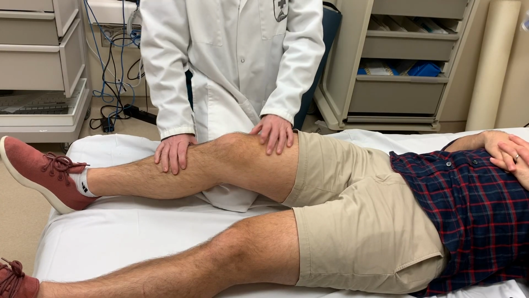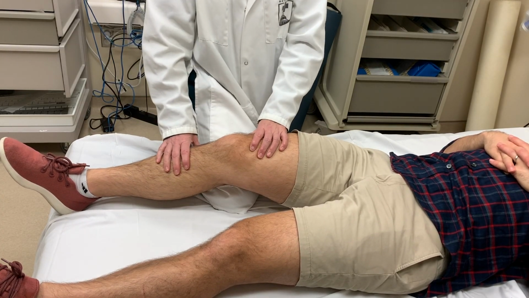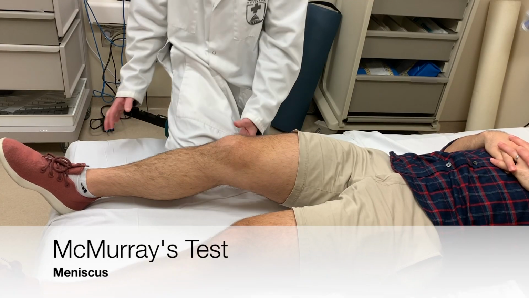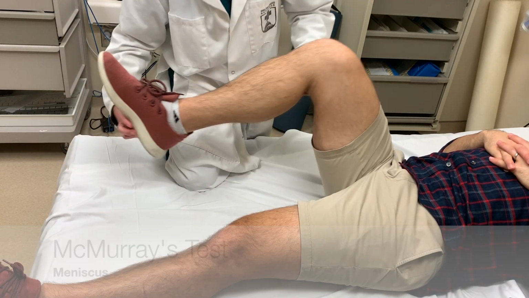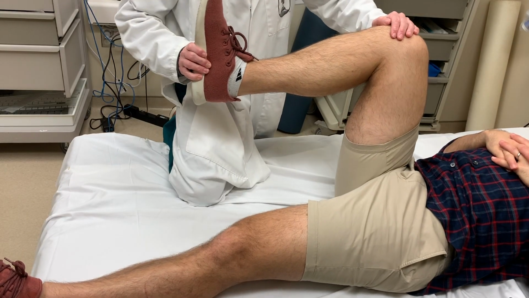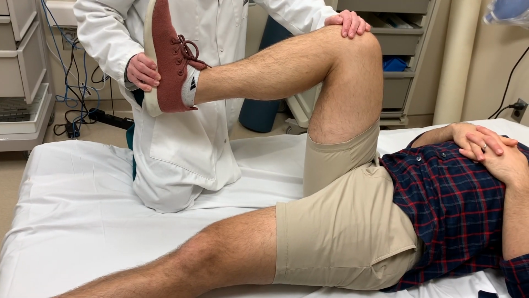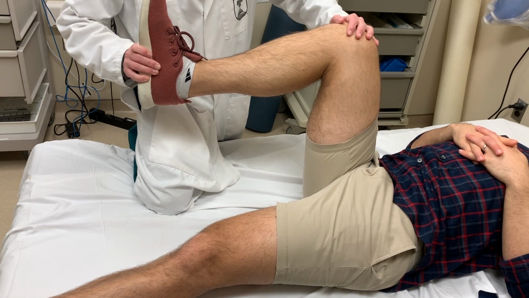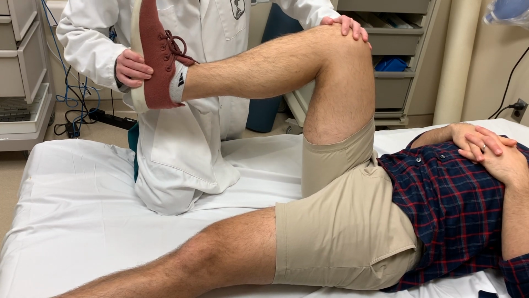He has none. The next thing is McMurray's test, which is for the meniscus. You have him in this position, and a positive test for McMurray's is a painful click. You want to test the medial aspect first.